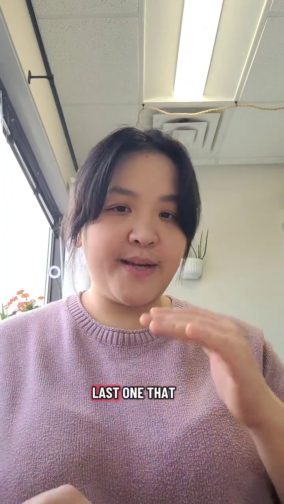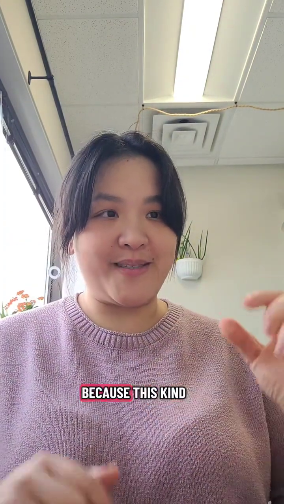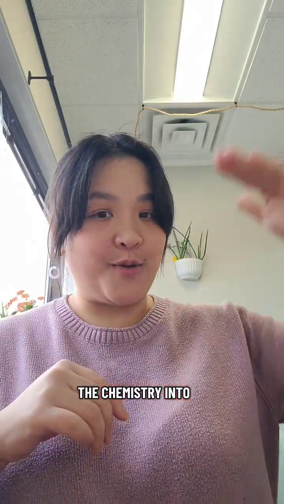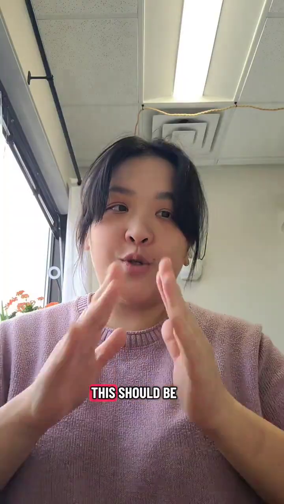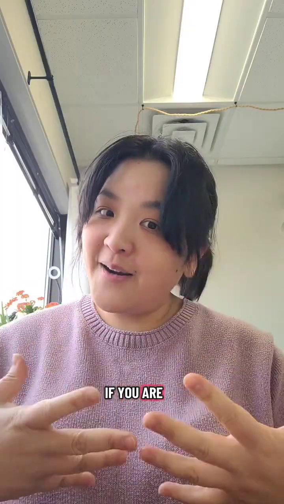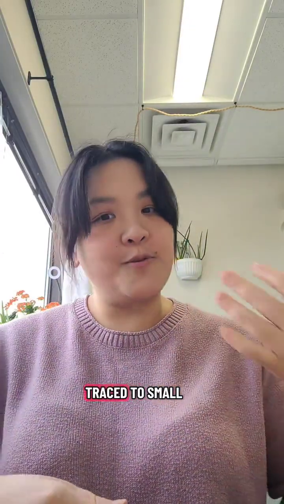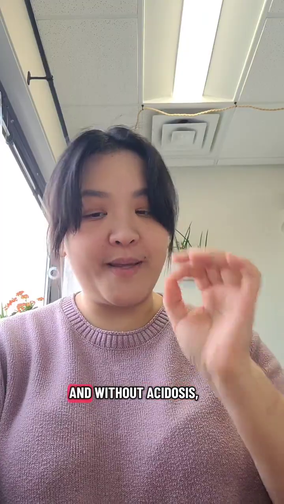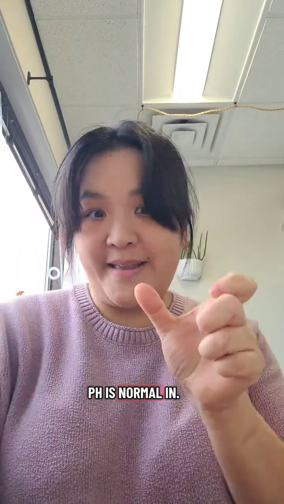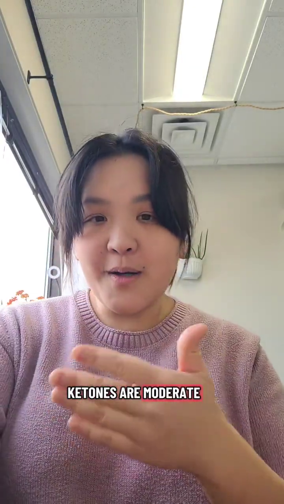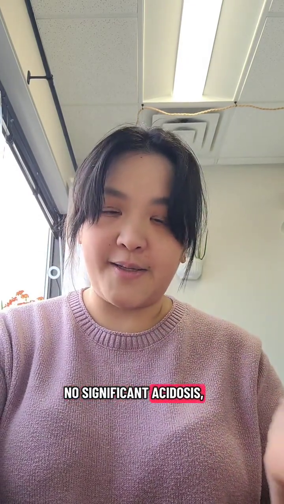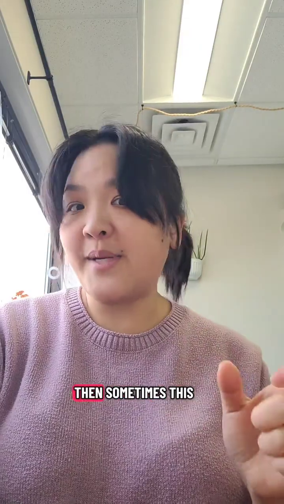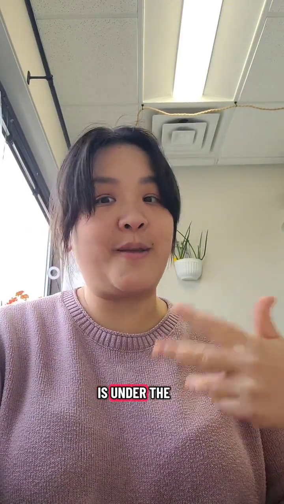I think the last one that I'm going to talk about here is going to be the ketones, because this neatly divides the chemistry into the metabolic portion and more of the infectious portion here. So with ketones, if you have a normal diet and you're eating carbs, this should be negative. If you are on a ketogenic diet, this could be trace to small with normal glucose and without acidosis, which means the pH is in the normal range. If the ketones are moderate and there's also normal to low glucose and no significant acidosis, again, the pH is in normal range, then sometimes this can mean that this person is under the effects of starvation.